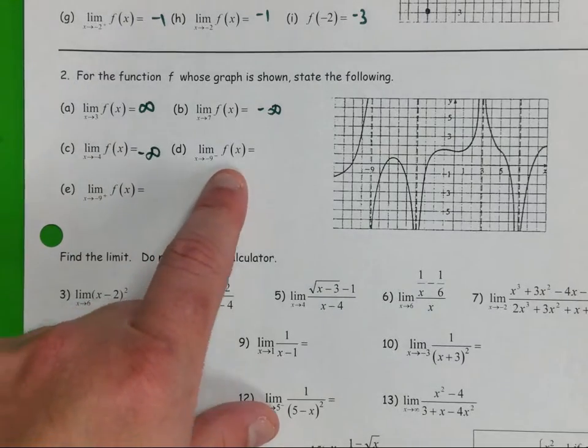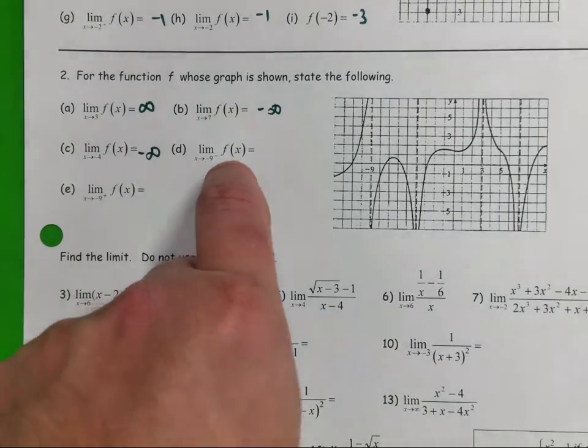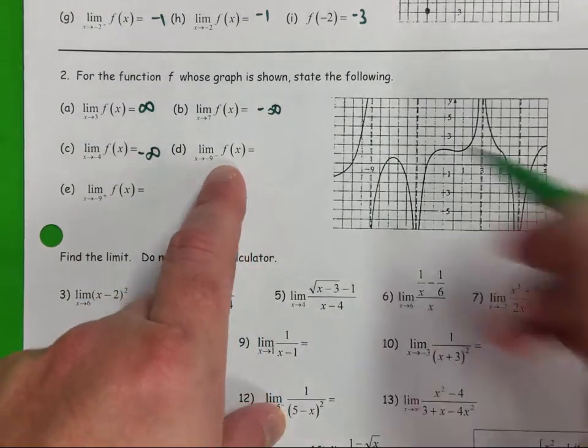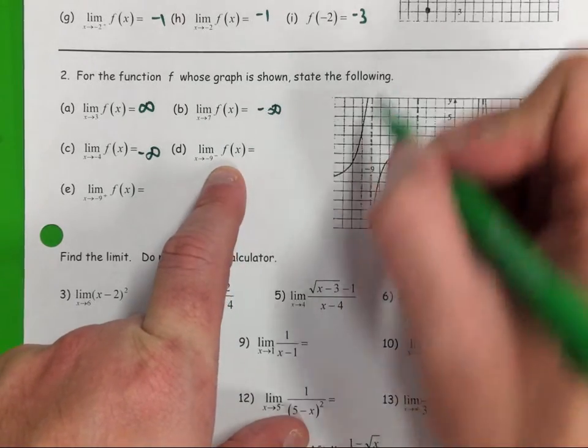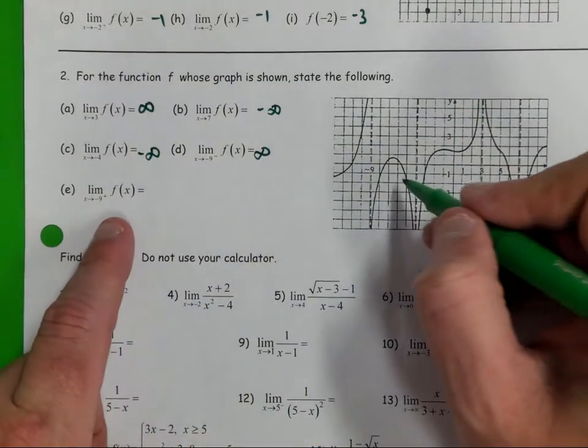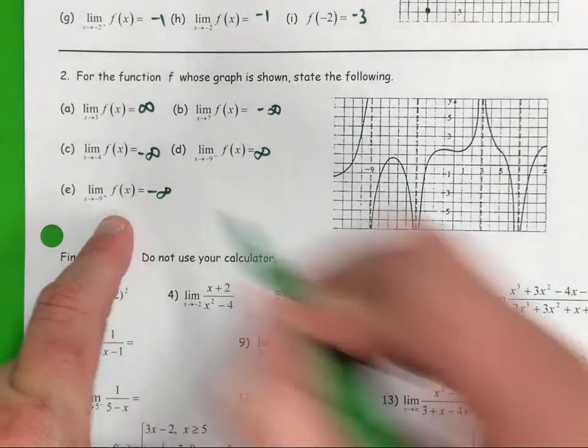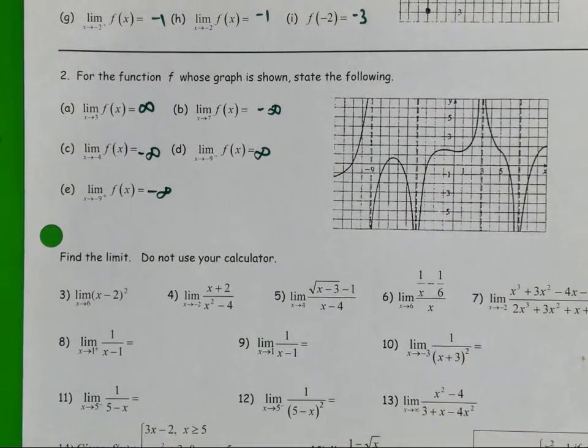Very good. The limit as x approaches negative 9 from the left. From the left, it's approaching what? Positive. From the right, it's approaching. Now, if I asked you the two-sided on that one, I didn't, but what if I did? What would it be? Does not exist. Or we go on the graph.